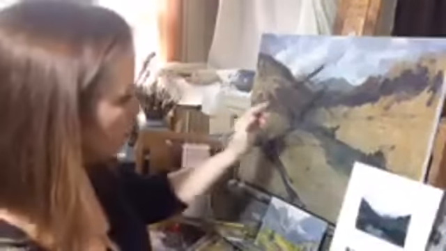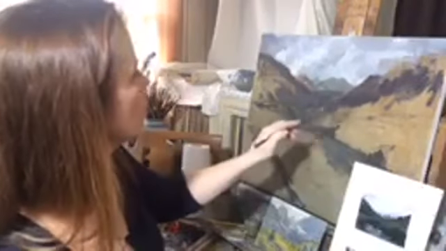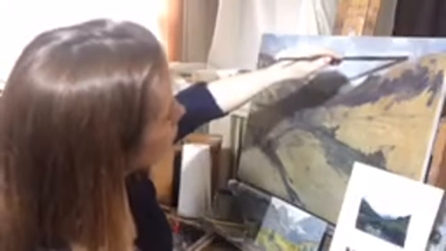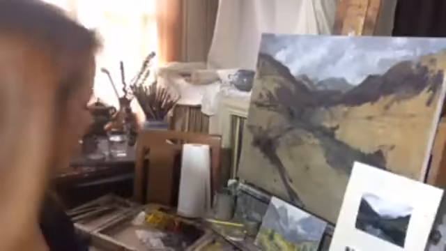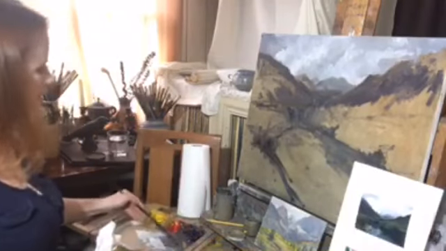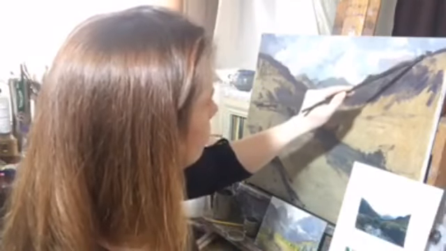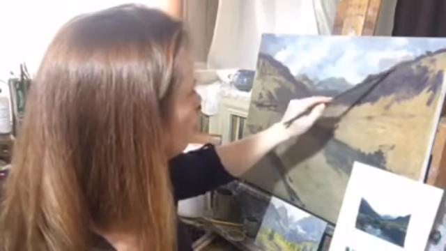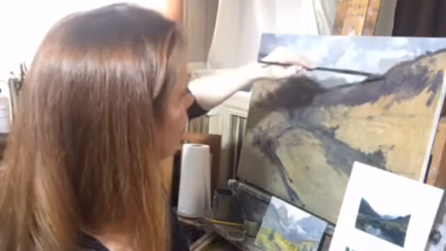Just getting a little bit of this value in here, just so that we can start to see it. And you can kind of twirl and jiggle and twist your brush a little to get some of that irregular.